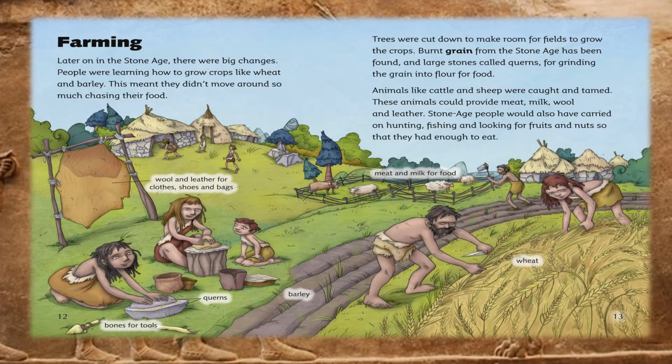Farming. Later on in the Stone Age, there were big changes. People were learning how to grow crops like wheat and barley. This meant they didn't move around so much chasing their food. Trees were cut down to make room for fields to grow crops. Burnt grains from the Stone Age have been found, and large stones called querns for grinding the grain into flour for food. Animals like cattle and sheep were caught and tamed. These animals could provide meat, milk, wool, and leather. Stone Age people would also have carried on hunting, fishing, and looking for fruits and nuts. So they had enough to eat.